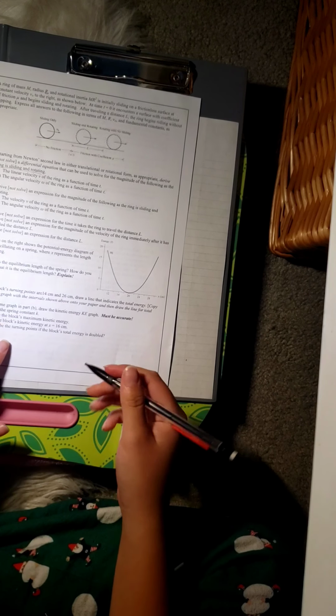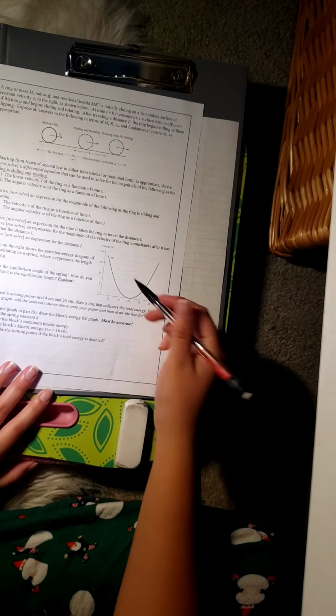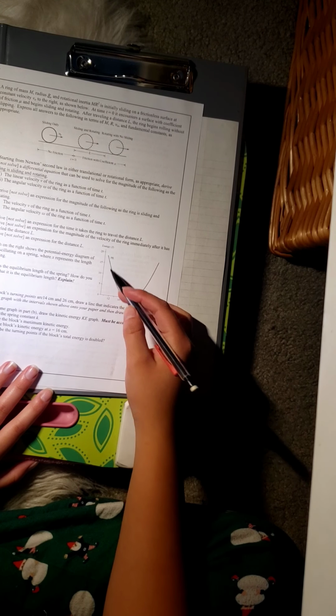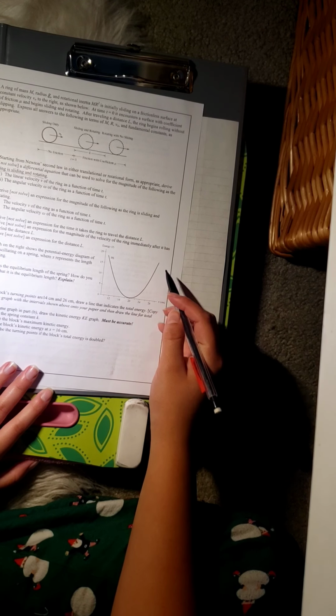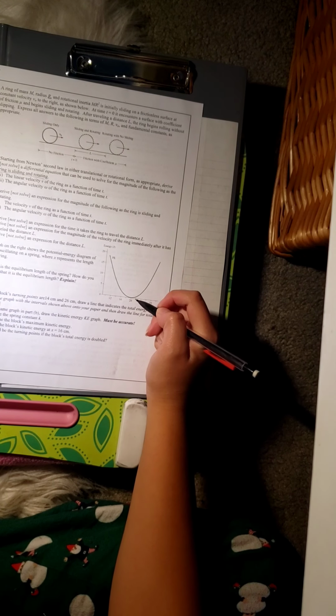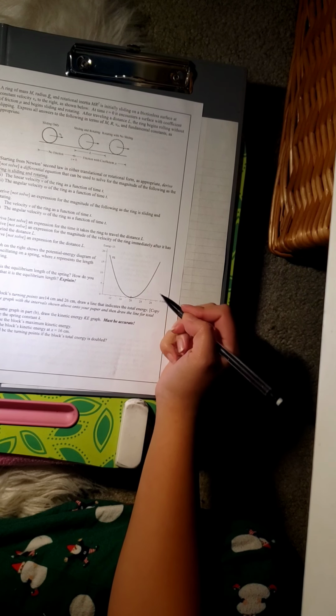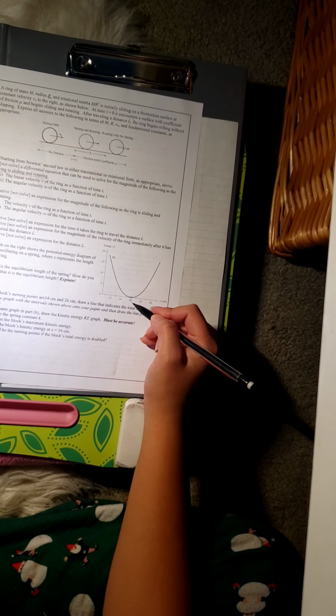Okay, so we want to use this graph that it gives us, and as you can see here, this is the PE line that it has given us. So we can see that there is no PE, or PE is 0, at length of 20 centimeters.